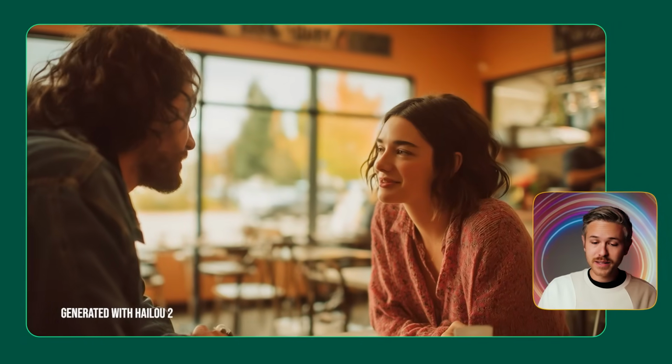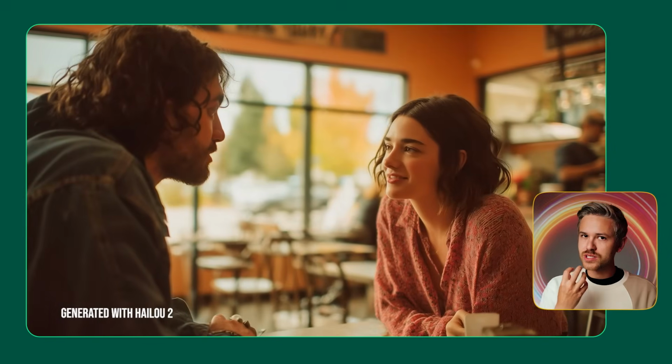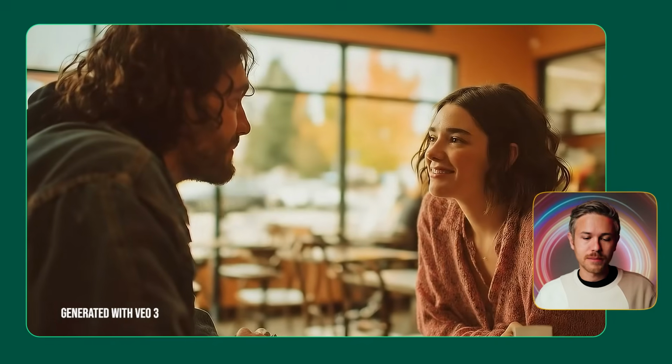You can see it animated it pretty good. There's some expression in the woman's face. It is a little soft, but generally speaking, I think it looks fairly realistic. Now let's look at the same example in VO3.